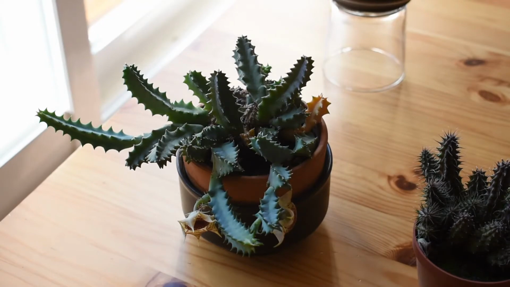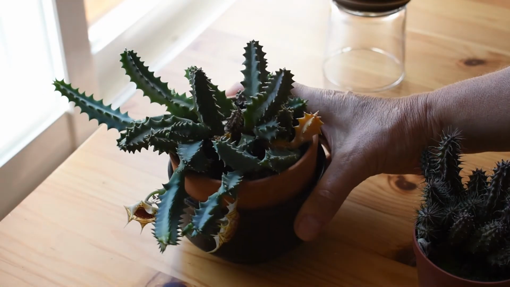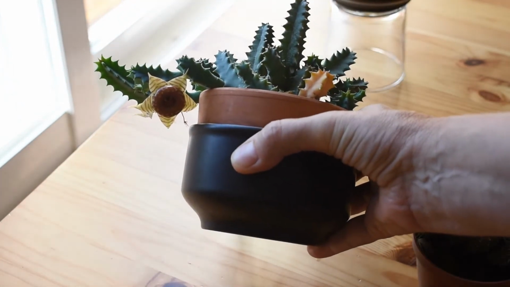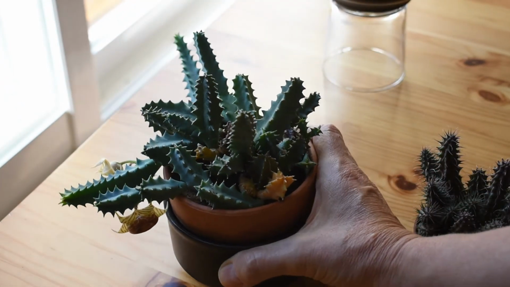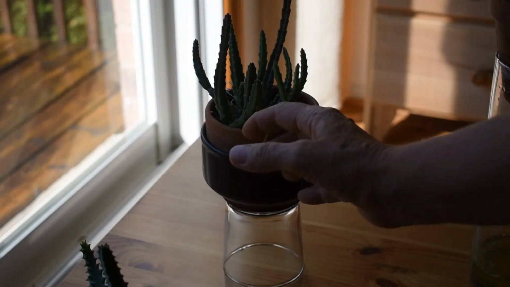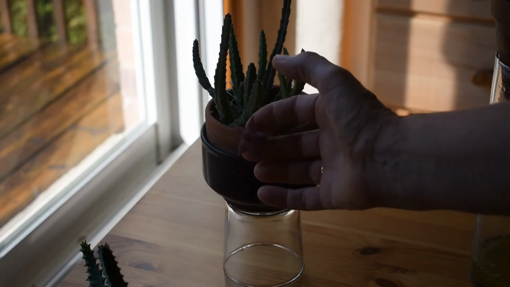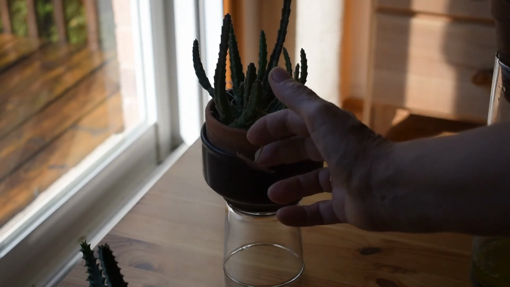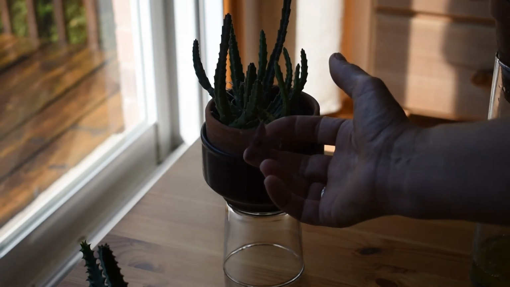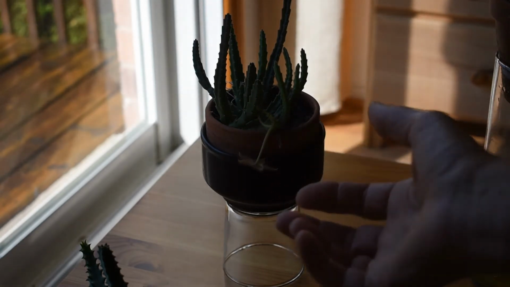Okay, so this is Huernia zebrina, a flower of Huernia zebrina. Here is Huernia scitula, actually Stapelia scitula, in bloom. Look how beautiful it is.